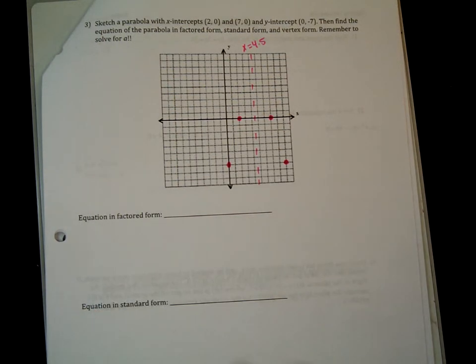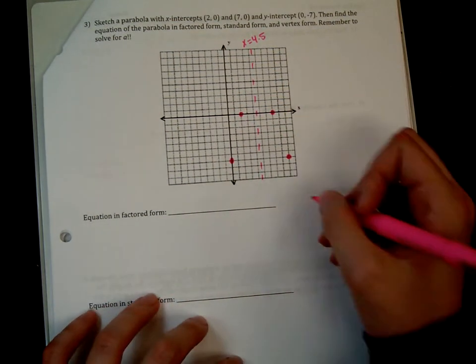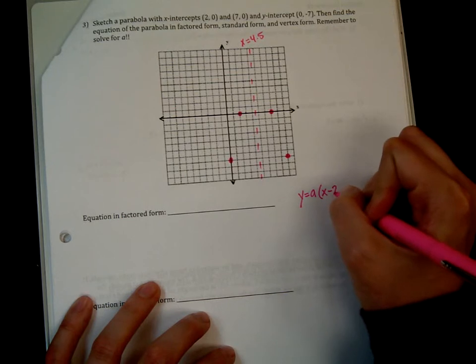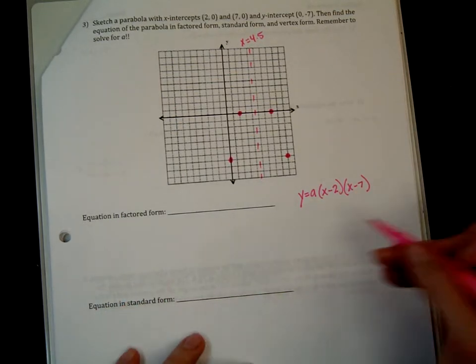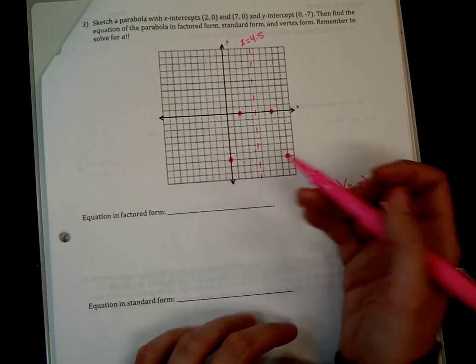And then I have my two x-intercepts, so I can write the equation in factored form: y equals a times x minus 2 times x minus 7. But then I need to solve for a. I know that this point goes through the parabola, so I'll plug that in.